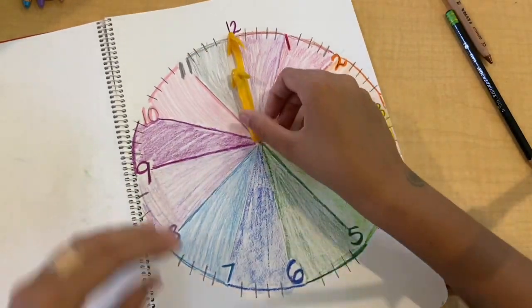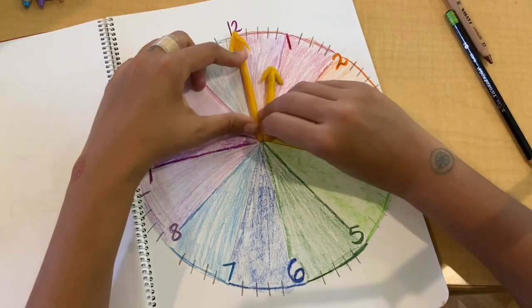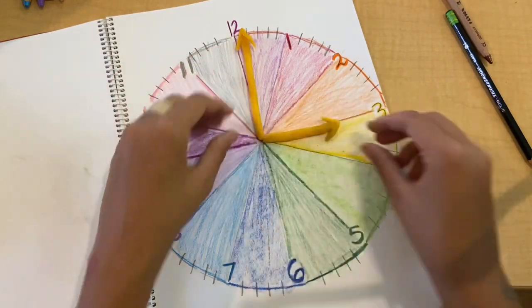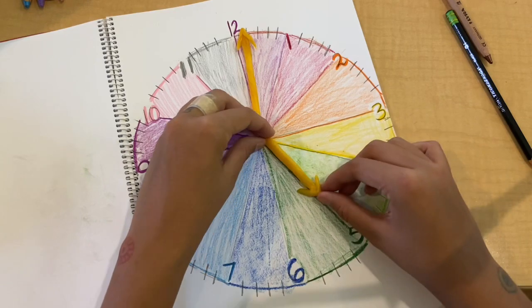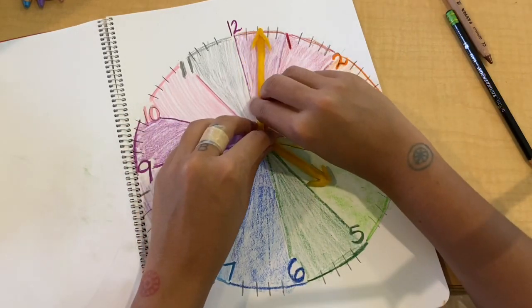So as we learn how to tell time, we can move these different hands all along our clock. This one will move, and this one will move as well.